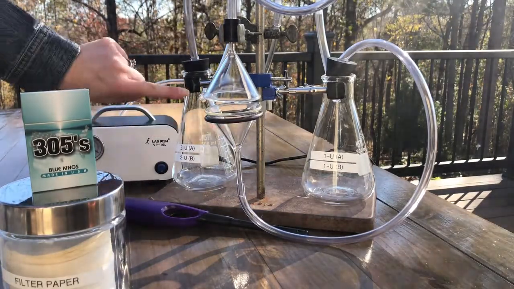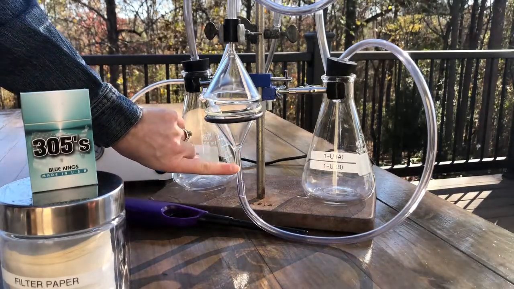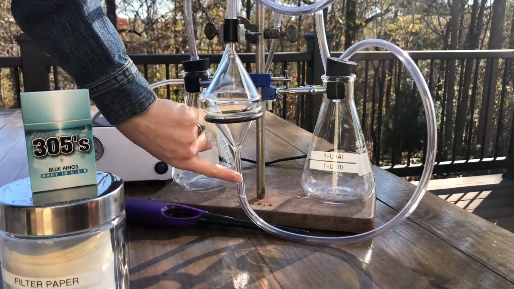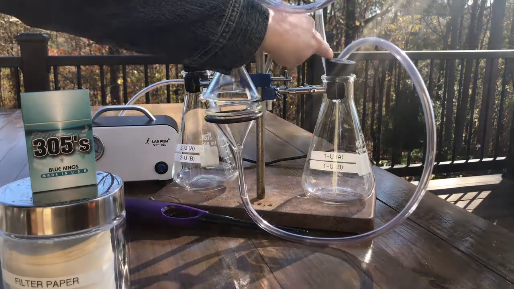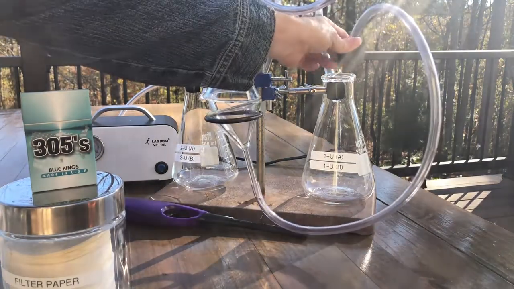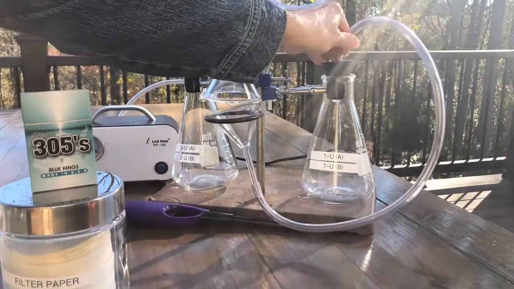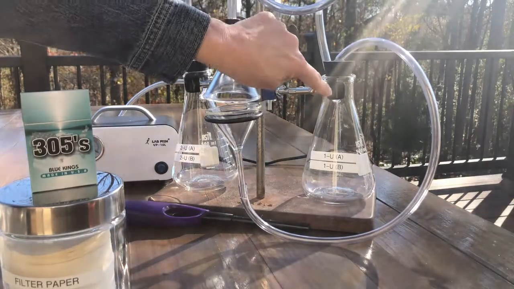This is gonna represent our second-hand smoker. So when we turn on the pump, it should start sucking air through that cigarette, causing it to burn down, just like it would if someone was inhaling it. So that smoke should come through the tube and down into this flask. But what we're gonna do is put a filter right here between the tubing and the flask, right underneath the stopper. And that should catch all the solids, okay?